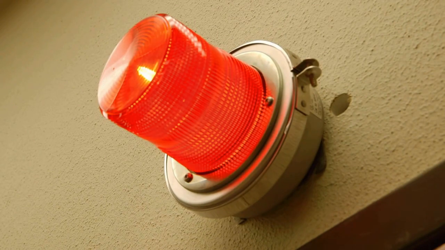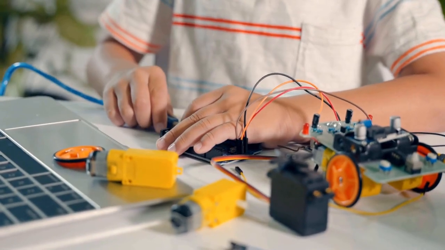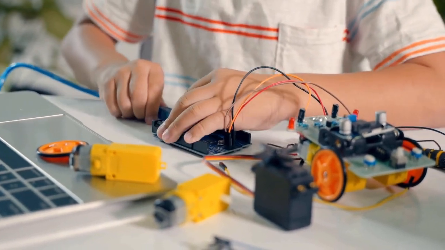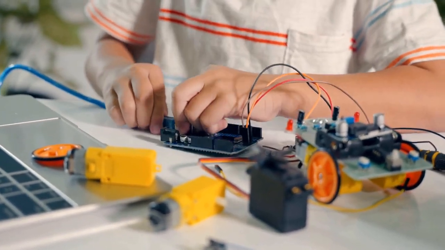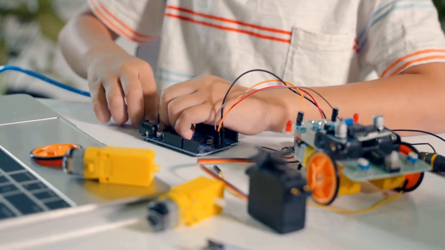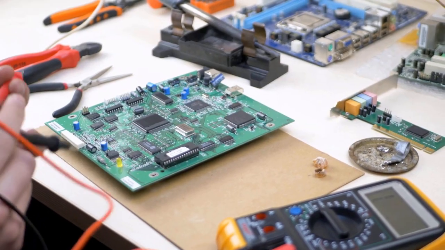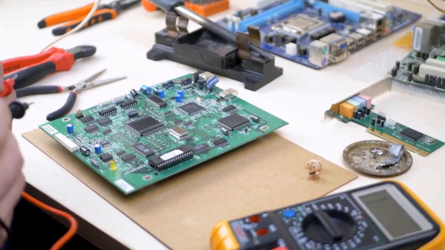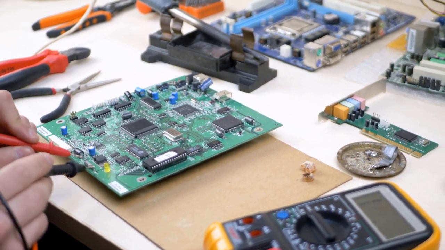And here is the best part, last but not the least, embedded web servers encourage learning and experimentation. Students and learners can dive into the world of embedded systems, tinkering with codes and functionalities, expanding their skills and unlocking their potential.